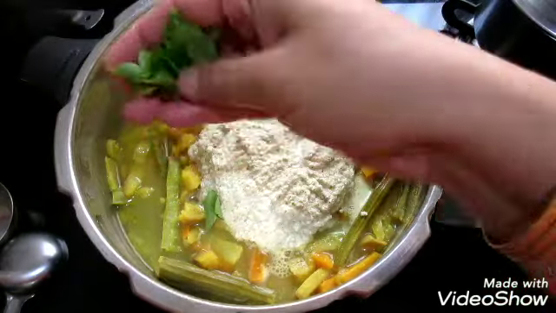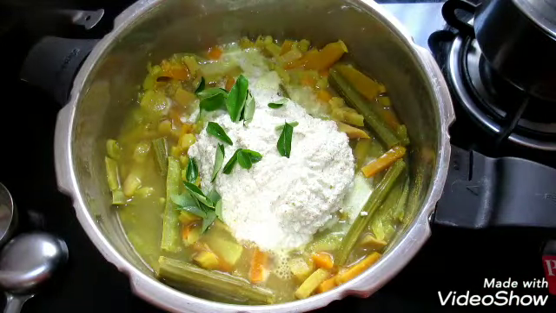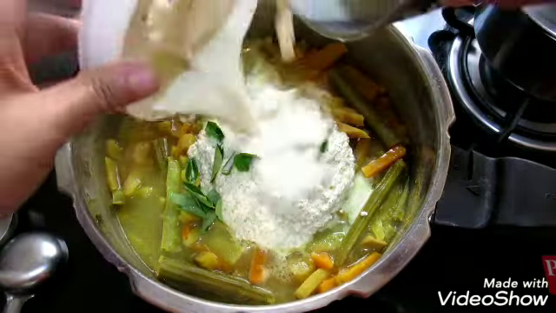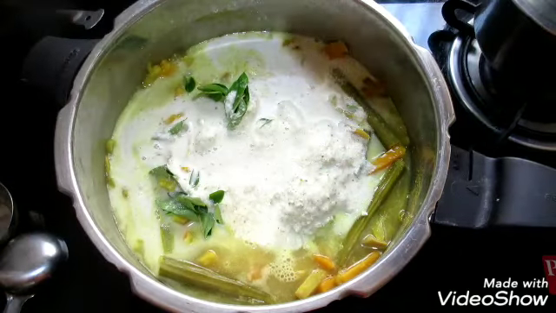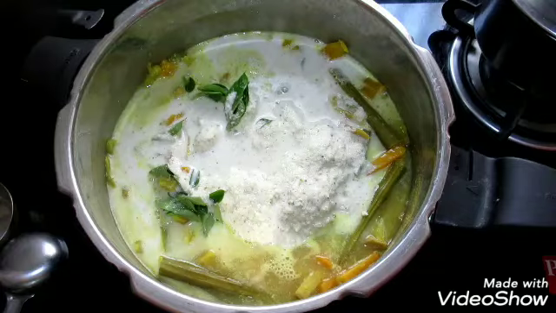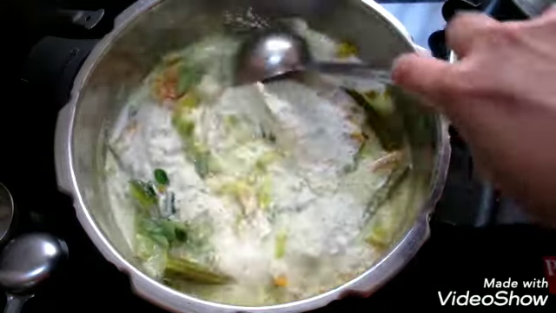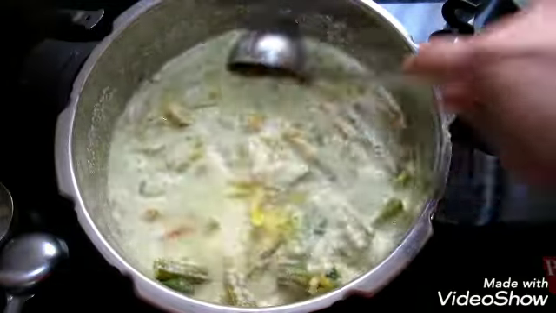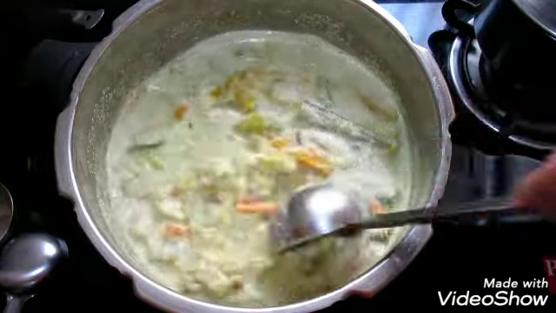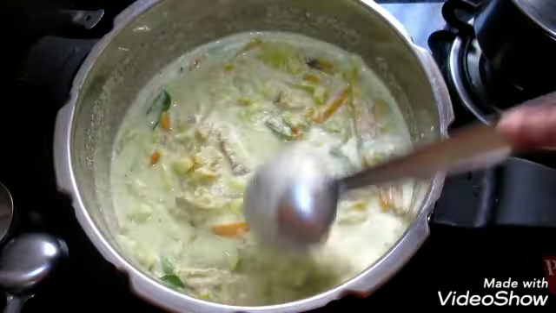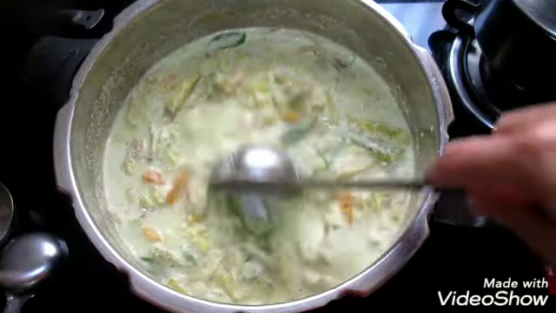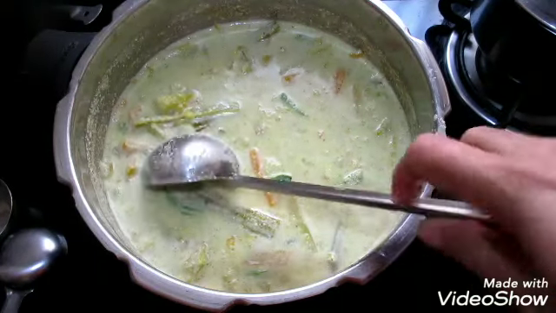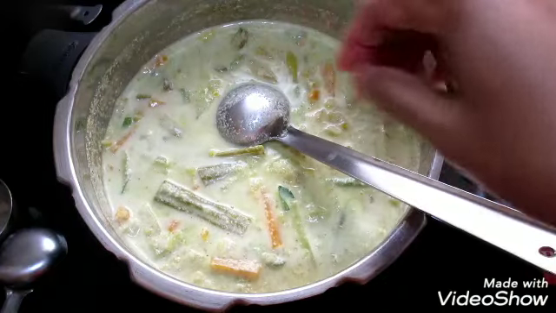Add the curry leaves. Now I am going to add a little more water, washing the mixer jar. Now gently start mixing it. I can add a little more water. I add a little more salt after tasting and it tastes very good. Let it boil for a few seconds.